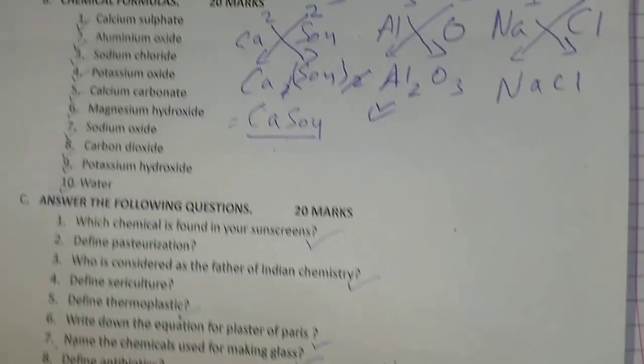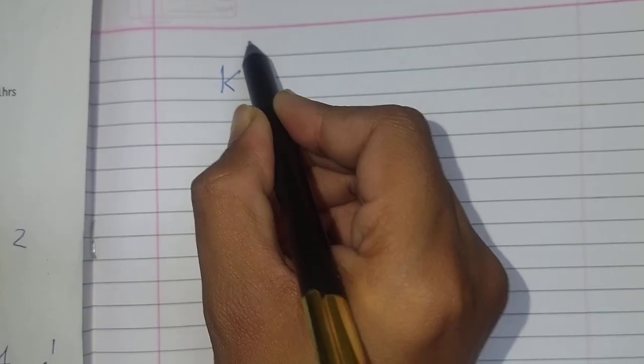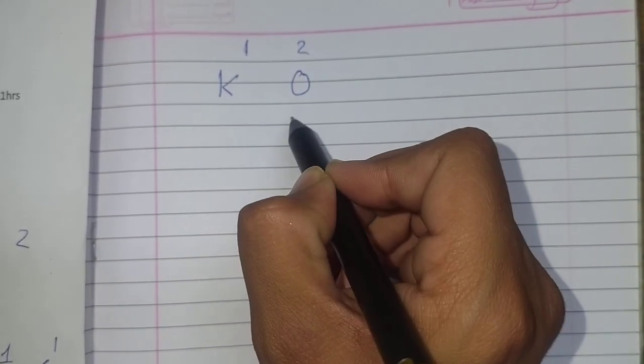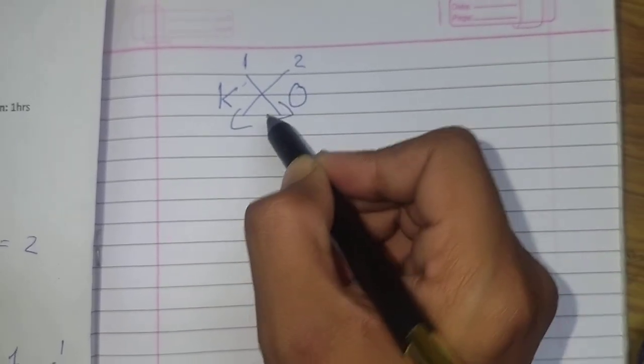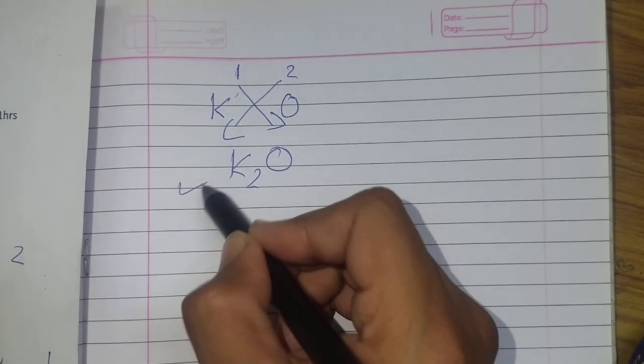Okay, let's continue the next part. The next part that we have is your potassium oxide. So we'll try to make potassium oxide. We know that potassium is written as K and the valency is 1, and oxide is written as O and the valency is 2. We'll cross the valencies. After crossing the valencies you will get K2O.